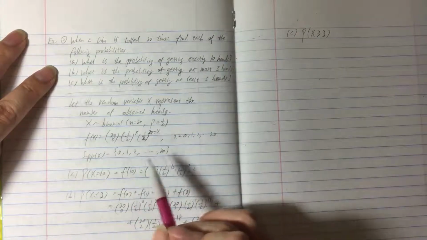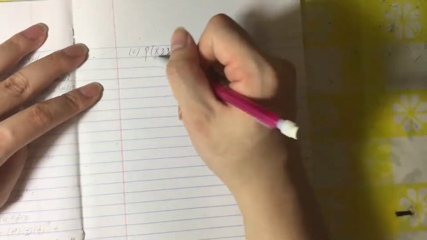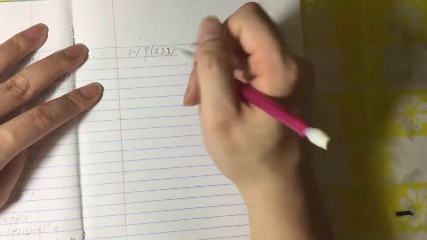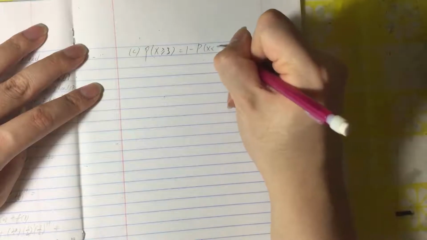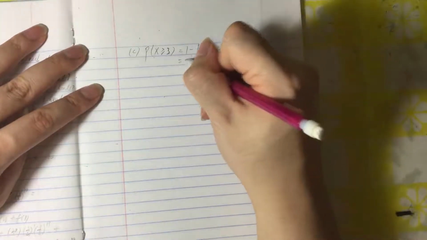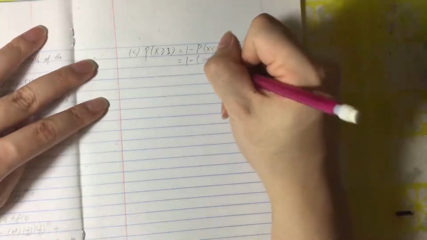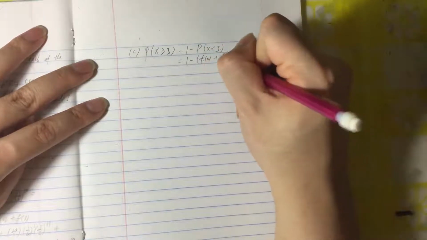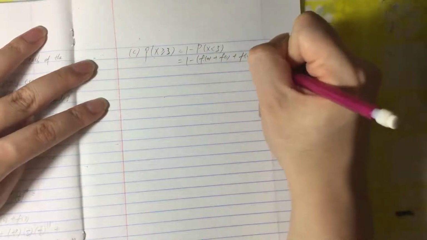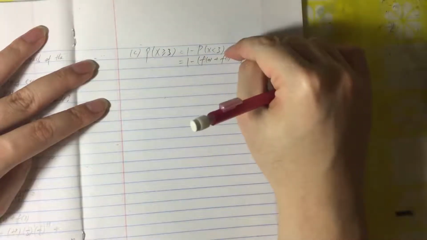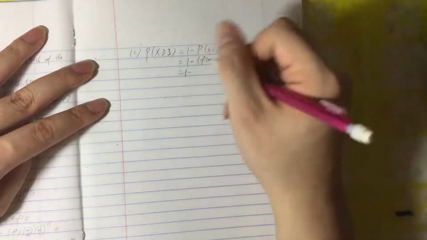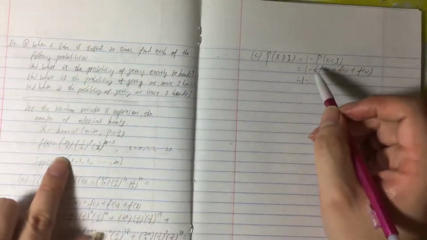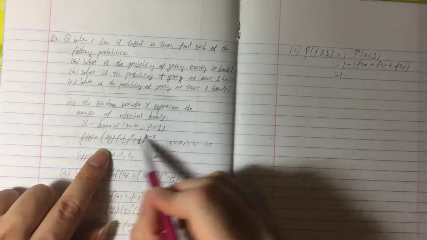So here we can think of the complement. The probability that X is greater than or equal to 3 is 1 minus the probability that X is less than 3. When X is less than 3, we can consider X is 0, 1, or 2. Then plug in first, then use the calculator. Plug in 0, 1, and 2.